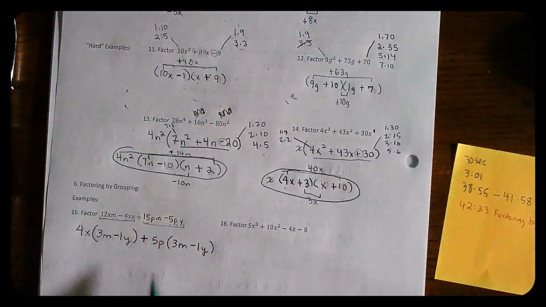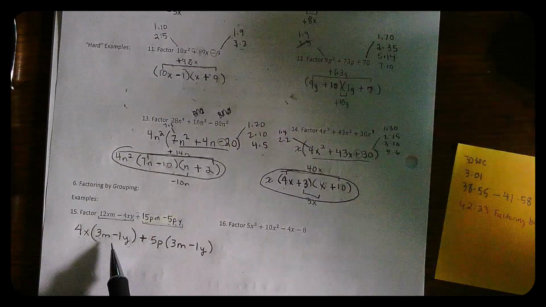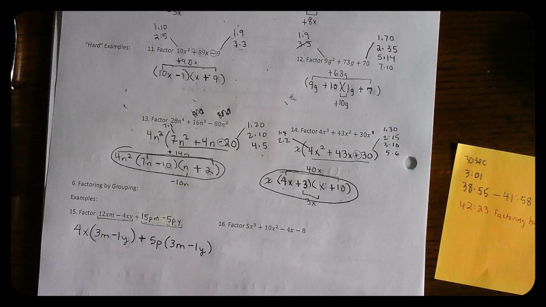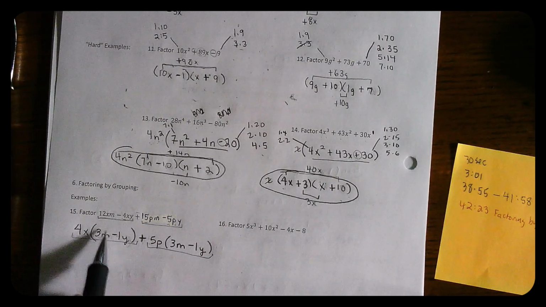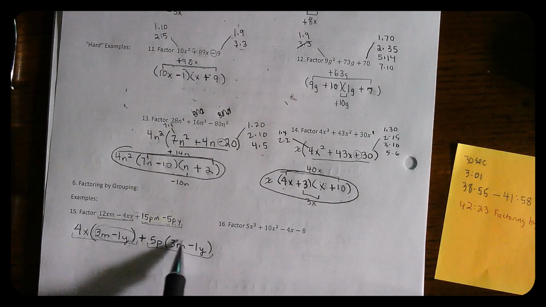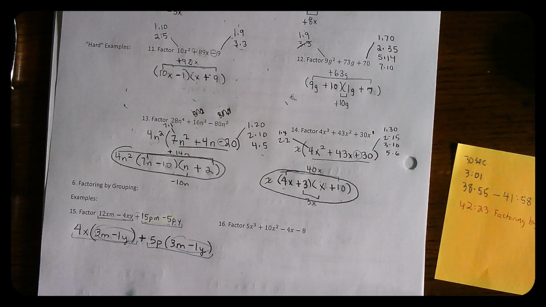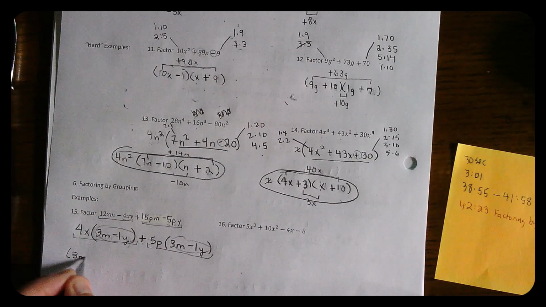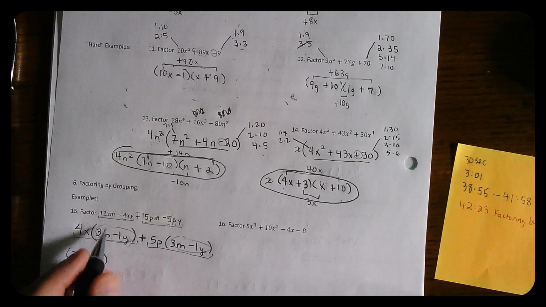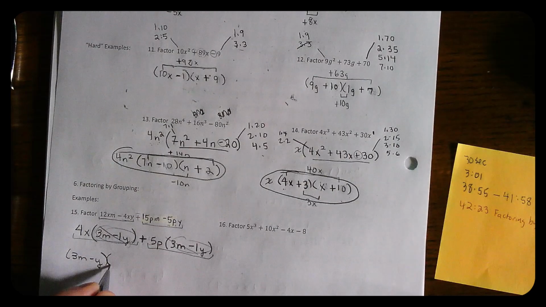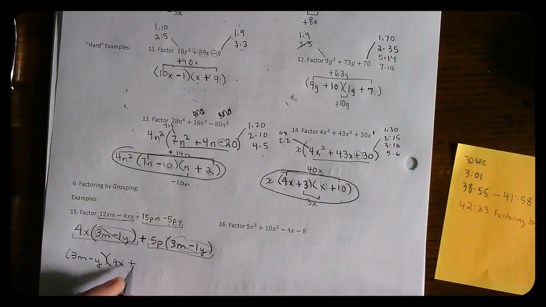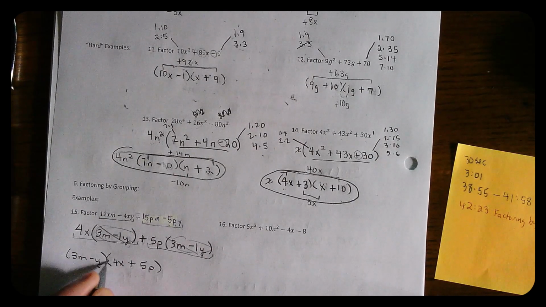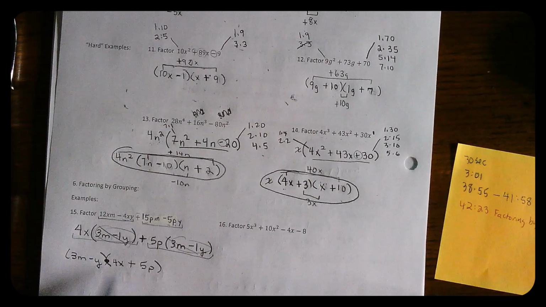Now, notice that this isn't factored yet. There's still a plus in between these 2. So we've got another step with grouping. But you do want to notice that among these 2, this 3m minus 1y is here and here. So you can actually factor out that. And then what's left would be times, there's a 4x left in that expression, and then there's a 5p in that expression. So when you're done, you are factored. You factored into 2 binomials. So that's factoring by grouping.